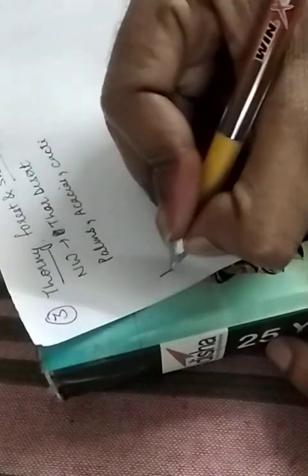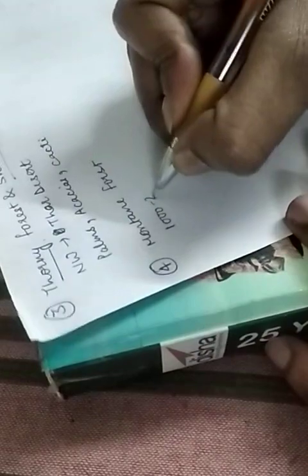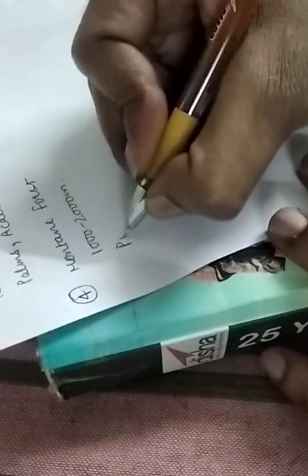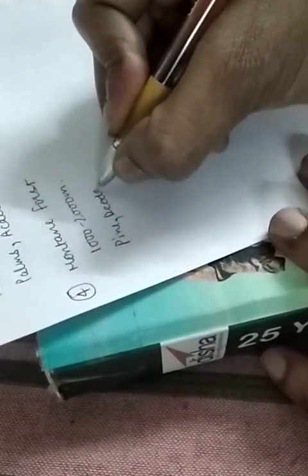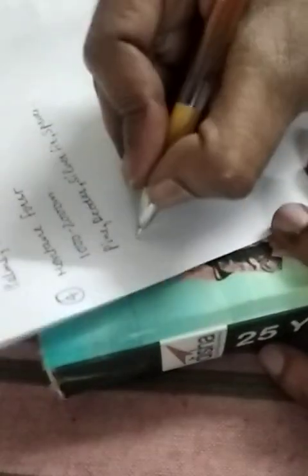So the next is montane. As the name itself says, montane means mountain. They are found at a height of 1000 to 2000 meters. They have broad leaves. And the trees found here are pine, deodar, silver fir, spruce. Temperate grasslands are also found here.